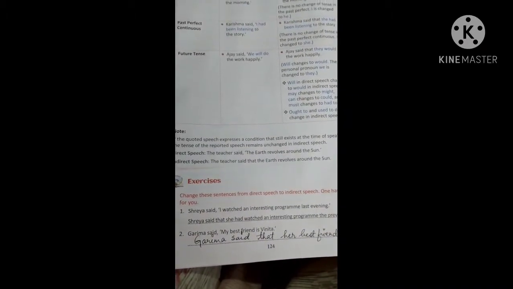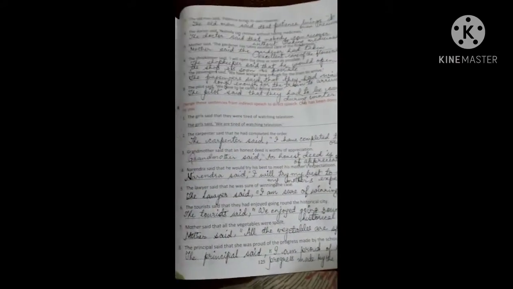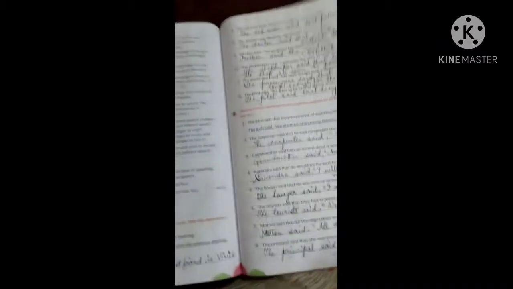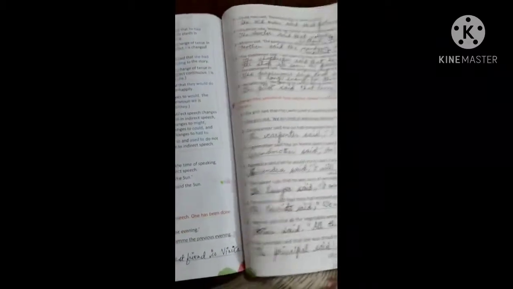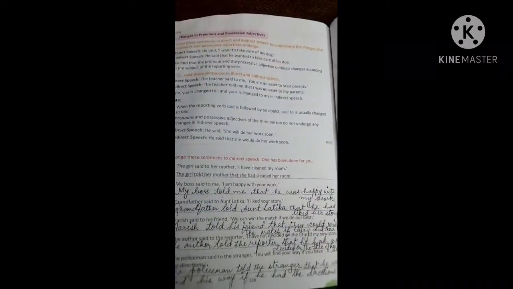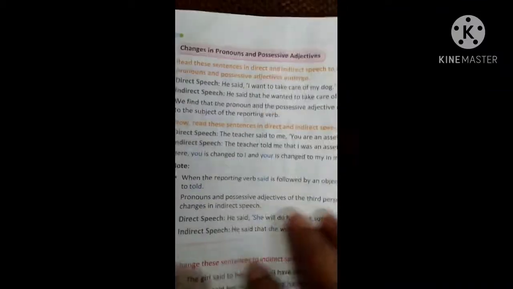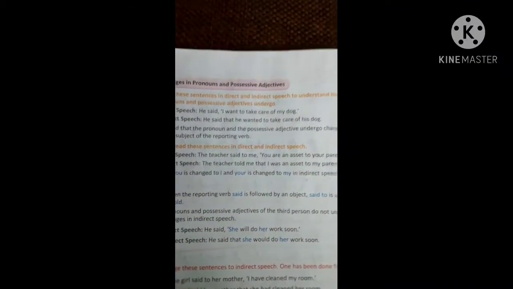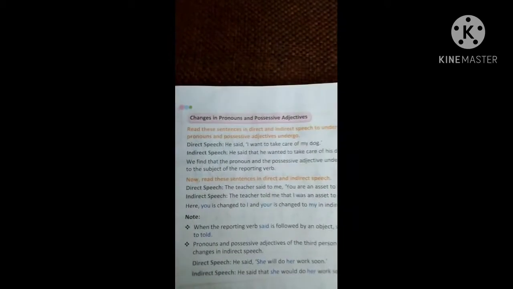Here we have some exercises based on this. We will discuss this later on, although I have solved all this for you because your exam is also near. But before copying these things in your book, you try the exercises yourself, otherwise you won't be able to understand. Now we'll go through some other rules that are given in your book, that is changes in pronouns and possessive adjectives, as was already talked about earlier.